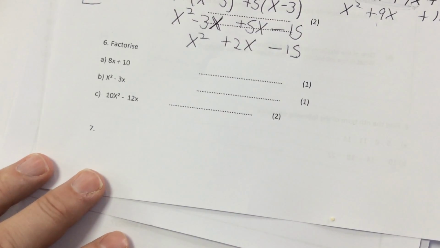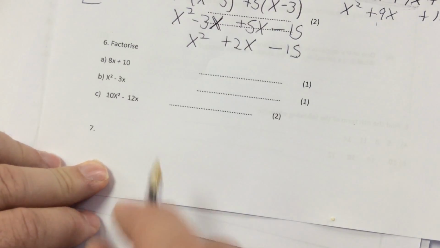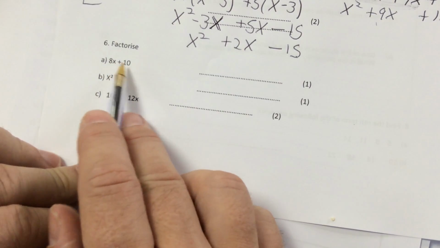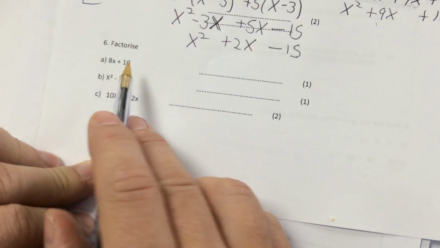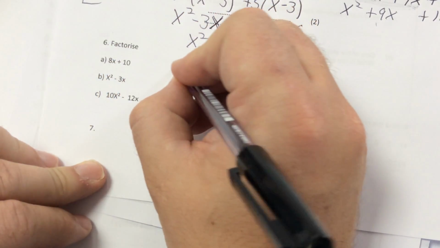Factorising is the opposite of expanding brackets. So when we factorise, we're going to divide. We're looking for the highest common factor of 8 and 10. What's the biggest number that goes into 8 and 10? So 2 is the biggest number that goes into 8 and 10. So I'm going to take 2 out as a bracket.